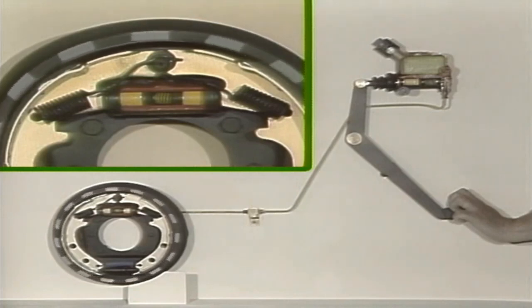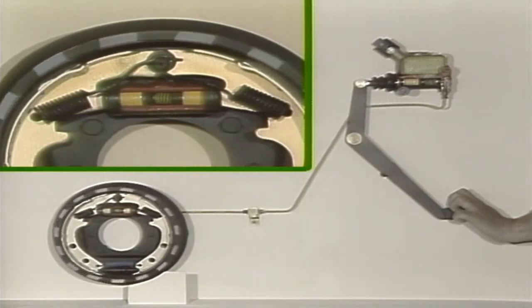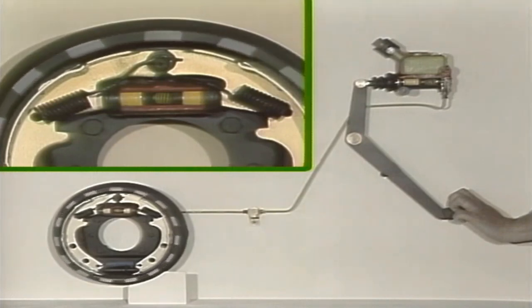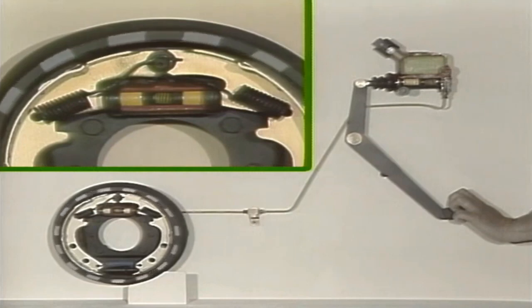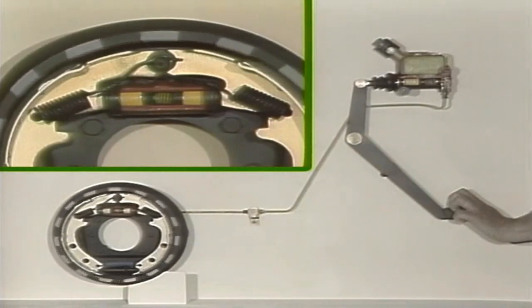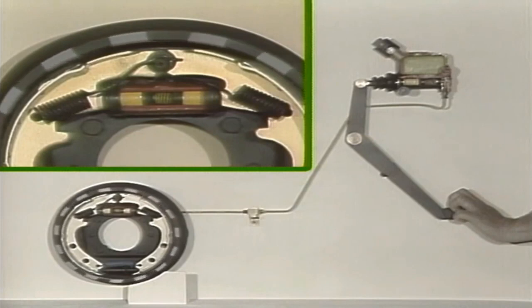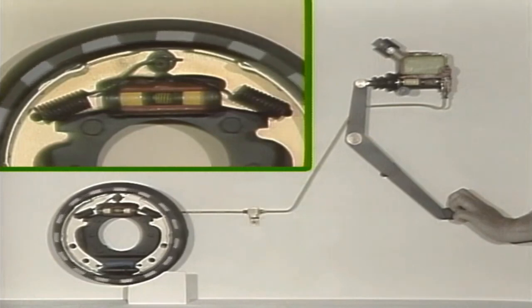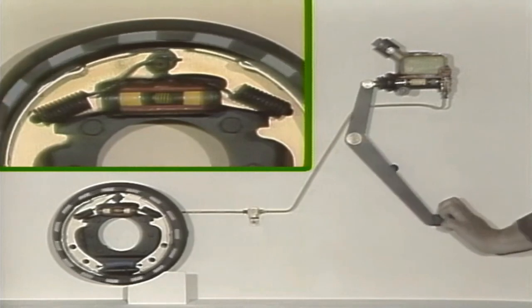Now, let's push down harder on the brake pedal. Because the brake fluid can't be compressed, it transmits the increased force against the wheel cylinder pistons, increasing the pressure against them. The wheel cylinder pistons push harder against the brake shoes, the brake linings are pressed harder against the drum, slowing the wheel even more. The master cylinder piston will increase pressure high enough to cause the brake assembly to slow the wheel to a full stop or wheel lock.